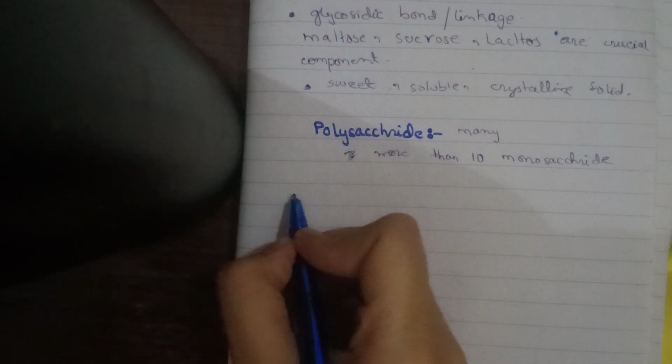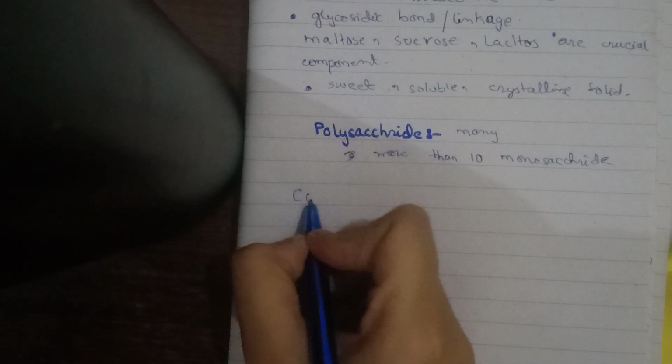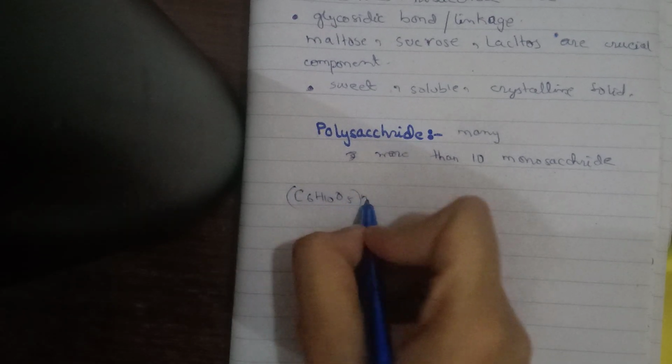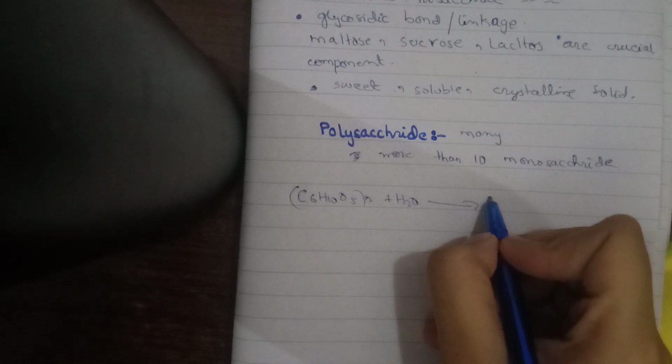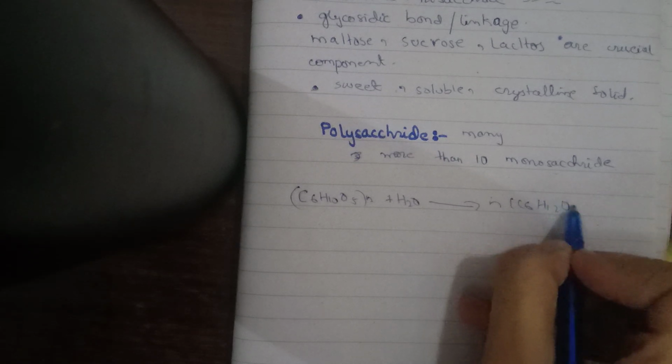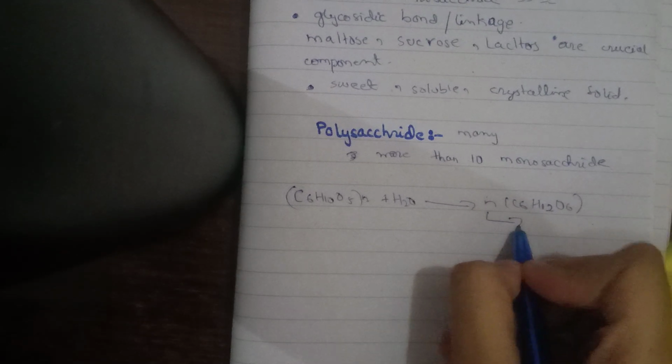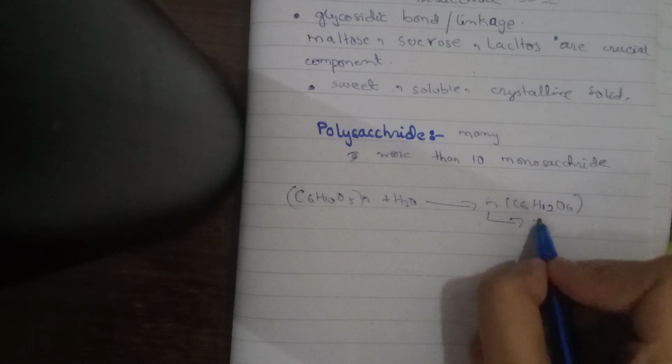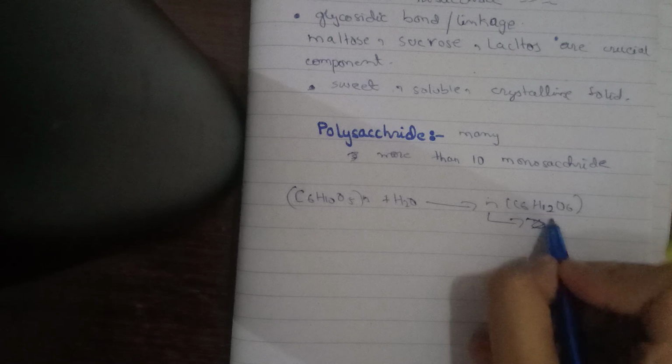Let me write how they will give you. For example, we have cellulose. The formula of cellulose is (C6H10O5)n plus nH2O. I'll tell you what n represents here. On hydrolysis they'll give you nC6H12O6. This n means the number of units, greater than 10.